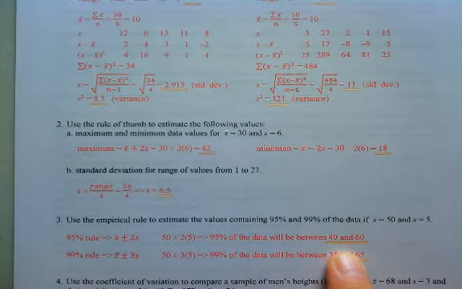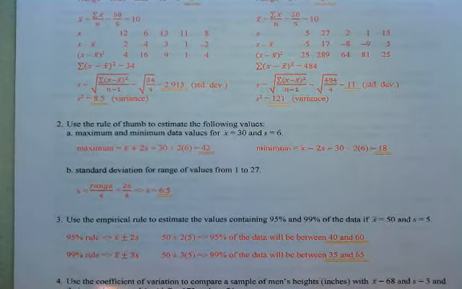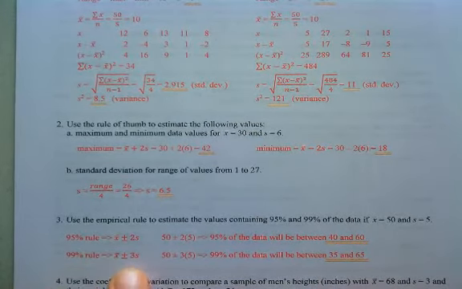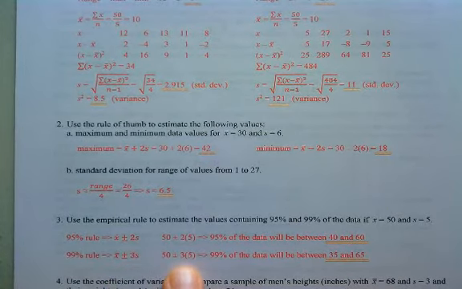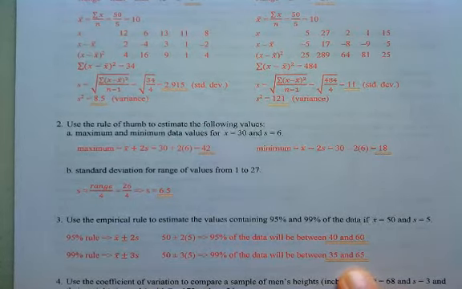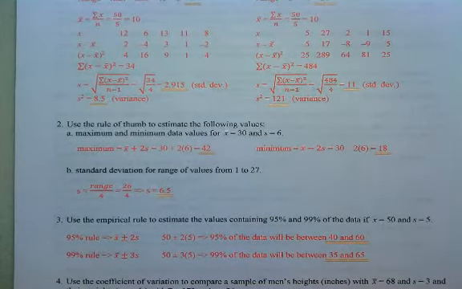And of course, this is for bell-shaped type data sets. On the other hand, 99% rule, it's 3 standard deviations on either side of the mean. So 3 times 5, 15. 50 plus or minus 15 means that 99% of the data should be between 35 and 65.